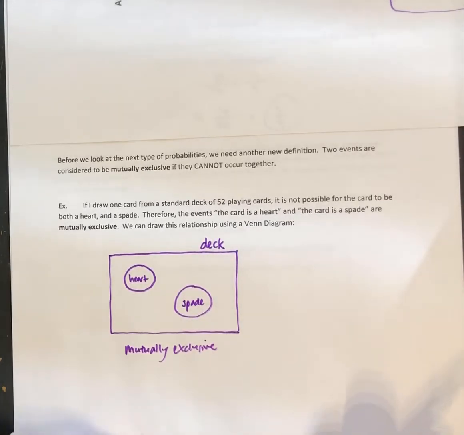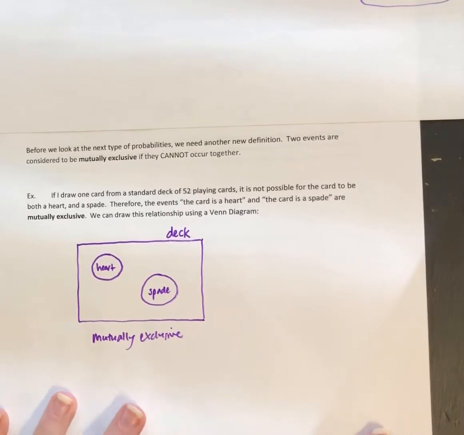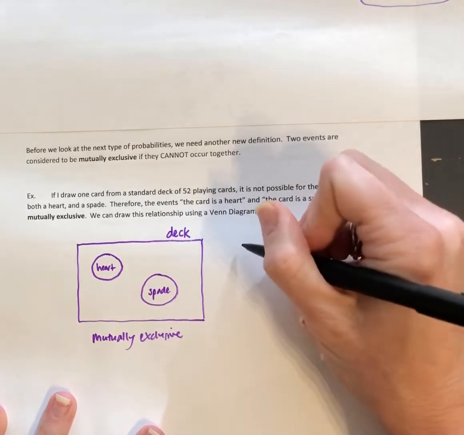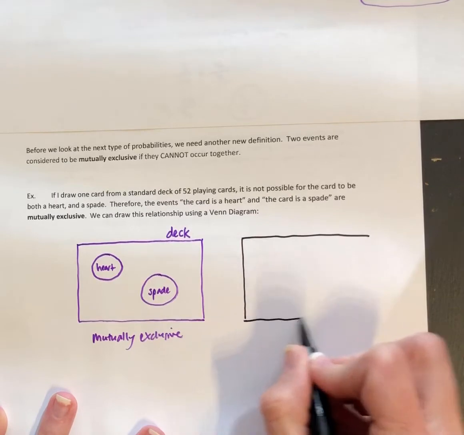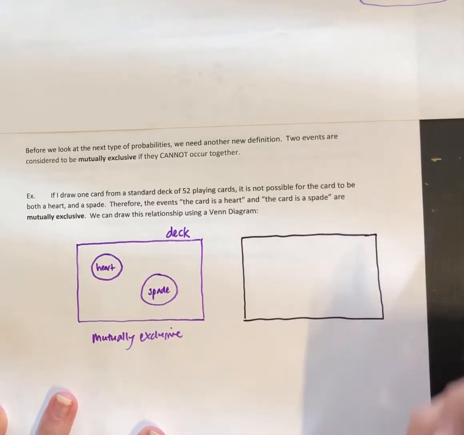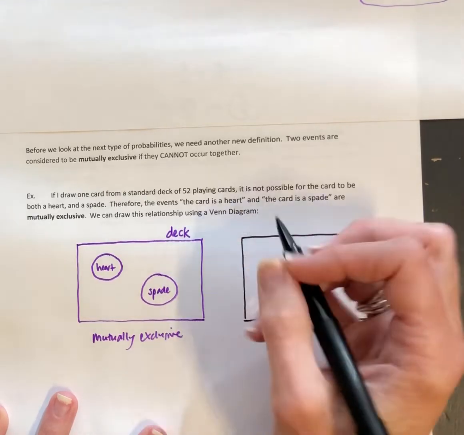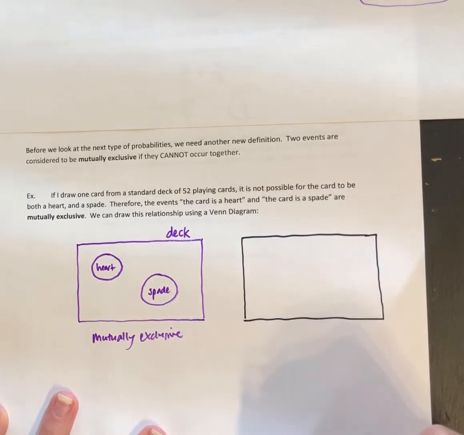Sometimes it helps when we're looking at a definition to get an example of what does not fit the definition. So really quickly, as an alternative, maybe we were still drawing one card from a deck, but this time our two events were drawing a card that's a heart and drawing a card that's an ace.